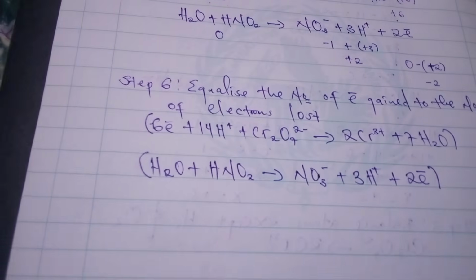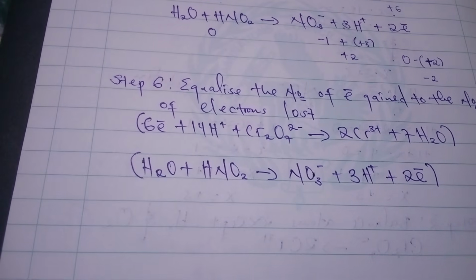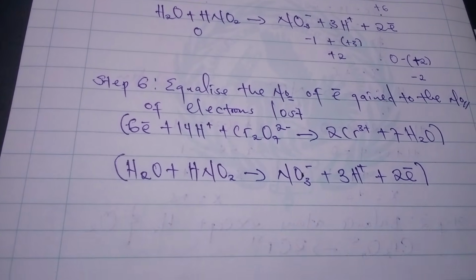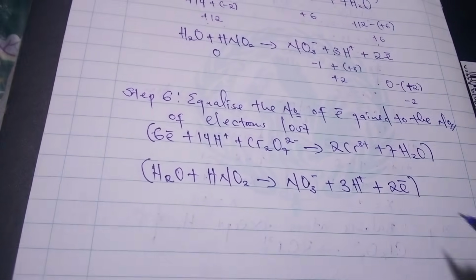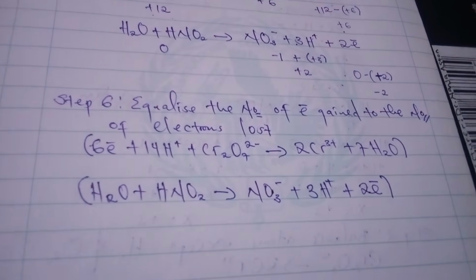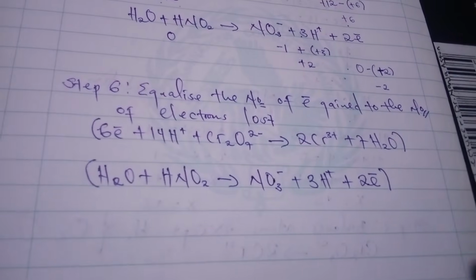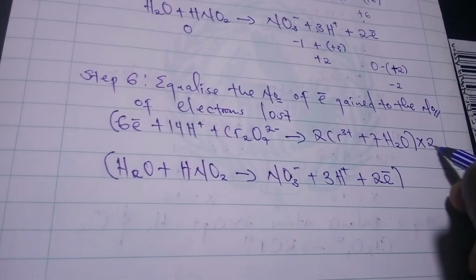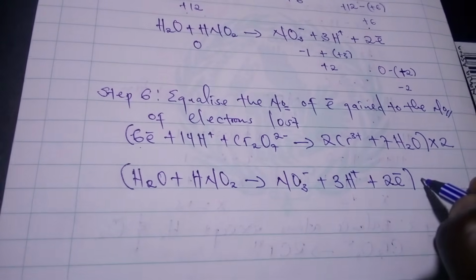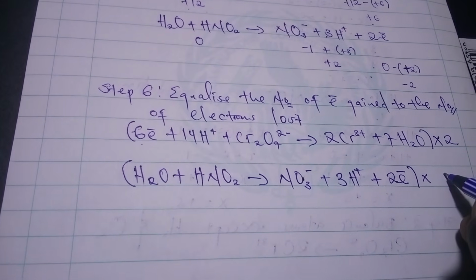So what you're going to do is swap the number of electrons in each of the reactions. This 2 is going to be multiplied with the first reaction, and those 6 electrons are going to be multiplied with the other one.